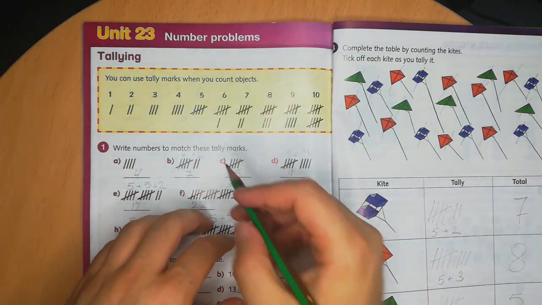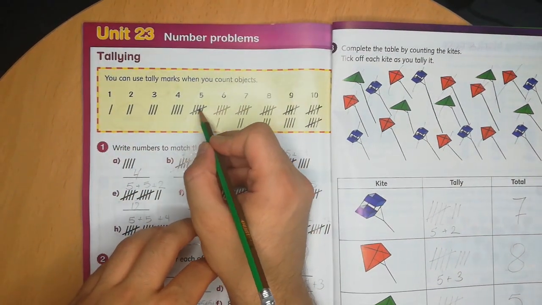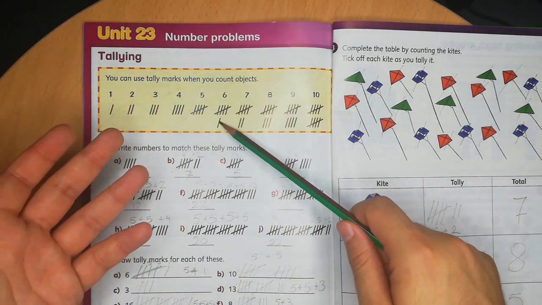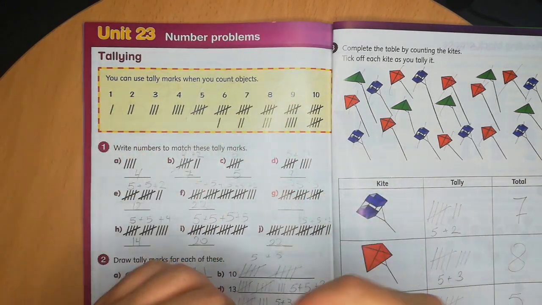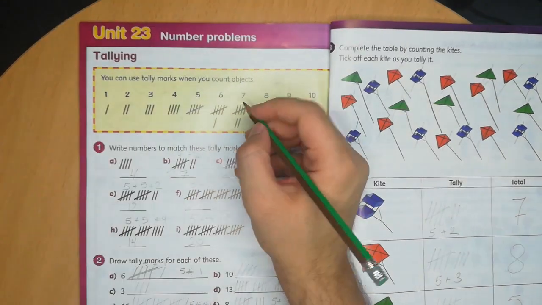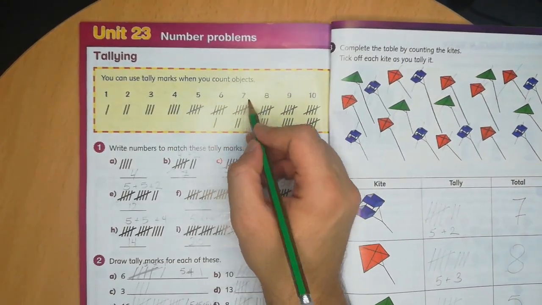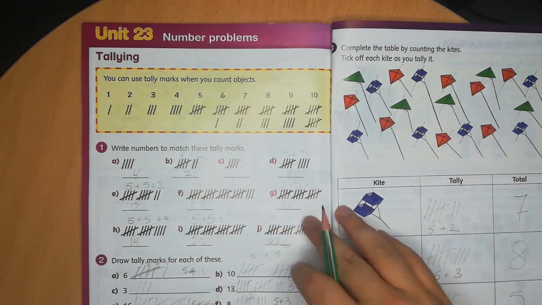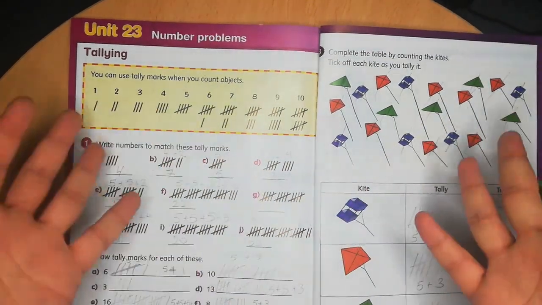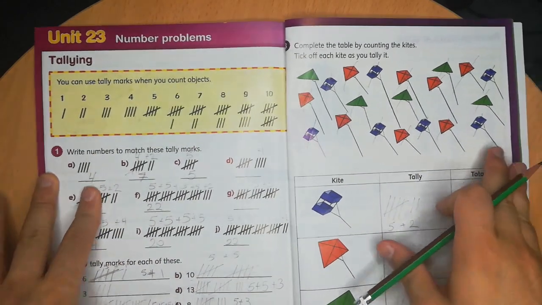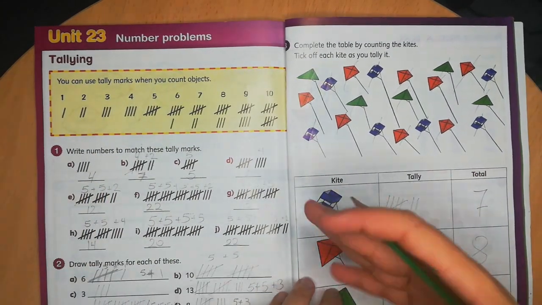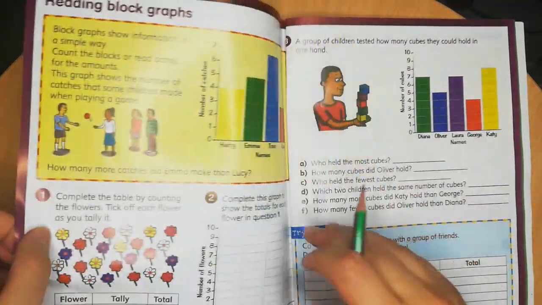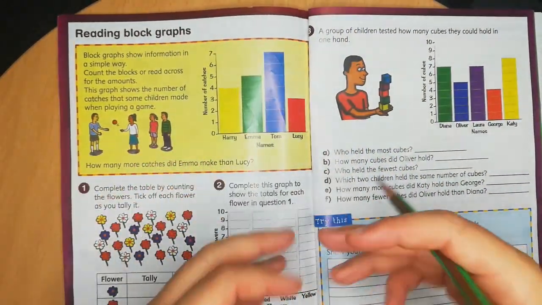So sets of 5s are marked with this line in the middle. Okay? Anything afterwards is marked with the same thing. So here we have 5, then 1. That makes 6. Here we have 7, so it's 5 and 6, 7, and so on and so forth. We did all sorts of exercises using this method, and we will have homework today, which will help us understand it even more.